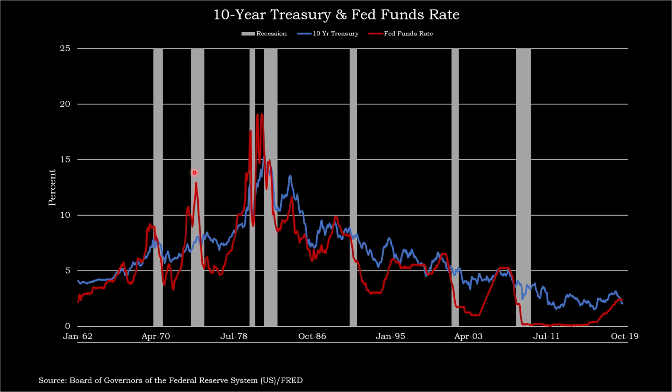And clearly the width of these vertical bars indicates the severity or the duration of these particular recessions. Now, what we notice here, and obviously the blue line is representative of the 10-year Treasury and the red line is representative of the Fed funds rate. Anytime we see the 10-year Treasury dip below the federal funds rate, we enter recession. That's going all the way back.